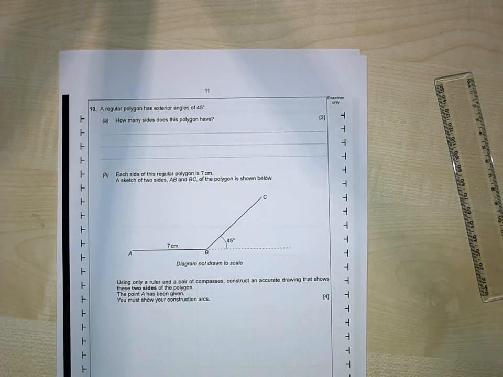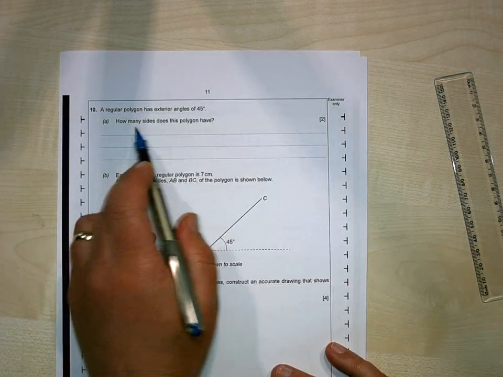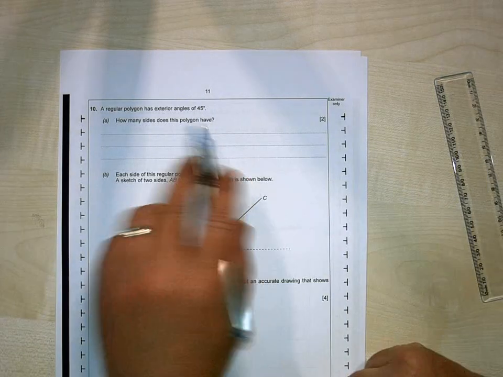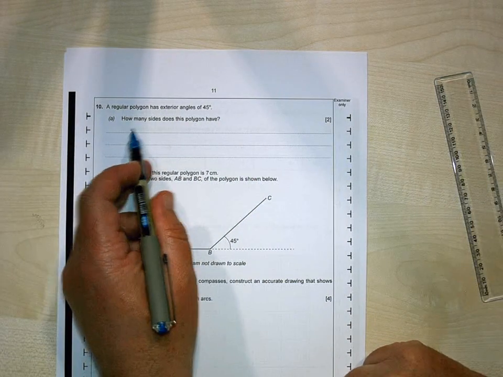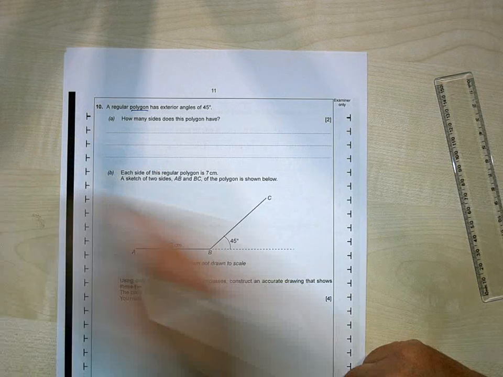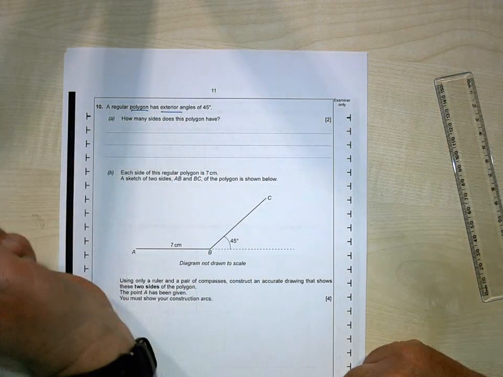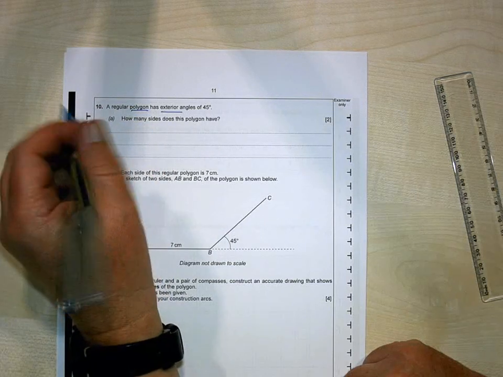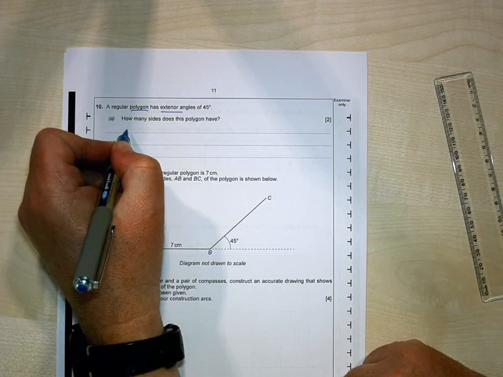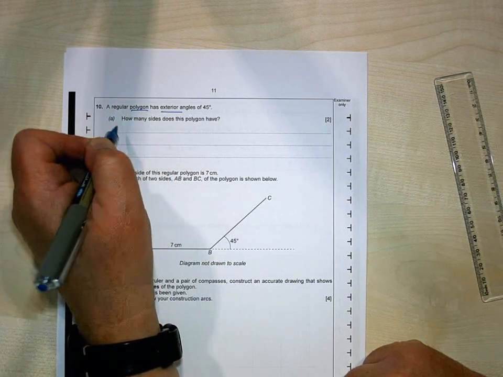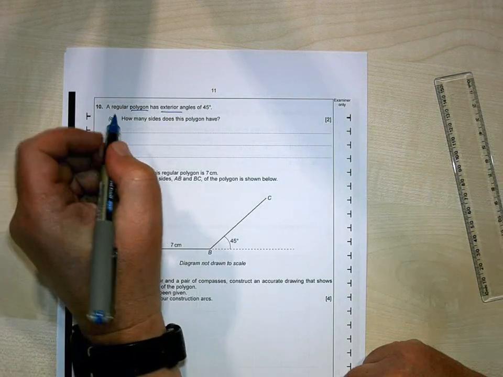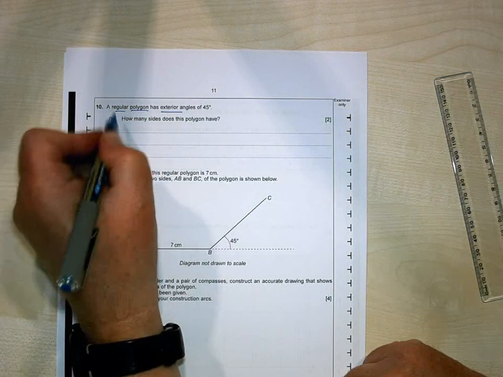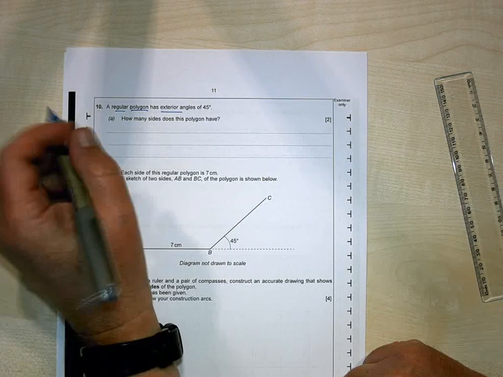Question 10. A regular polygon has exterior angles of 45 degrees. How many sides does this polygon have? So the fact that you need to remember about polygons and exterior angles is that the total of all the exterior angles adds up to 360. And if it's a regular one, all the angles are the same.